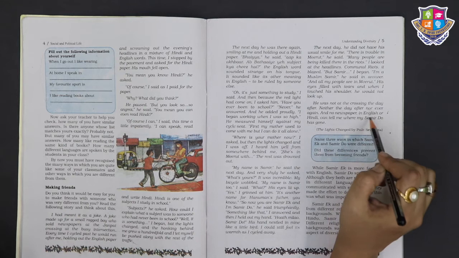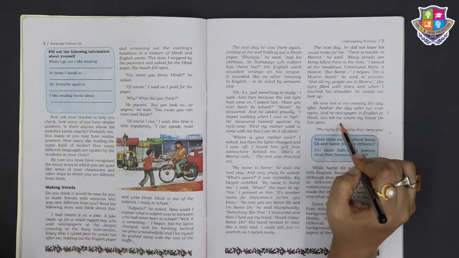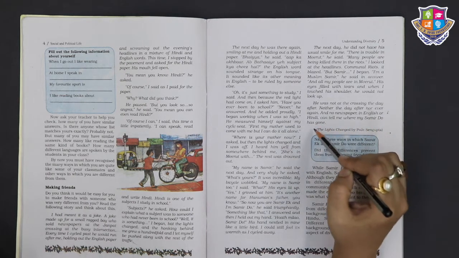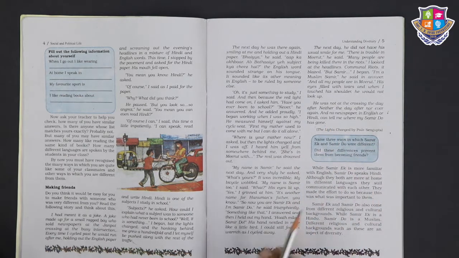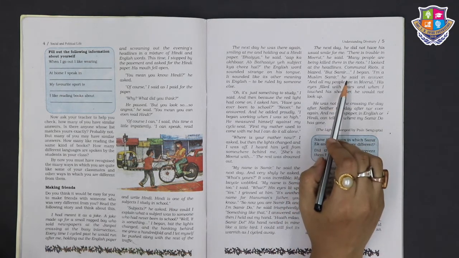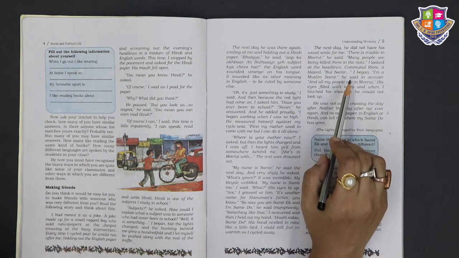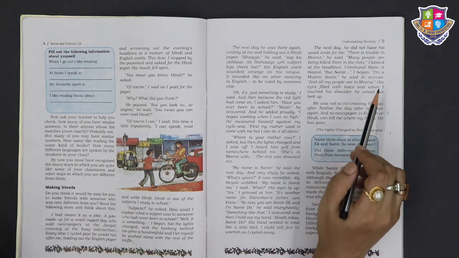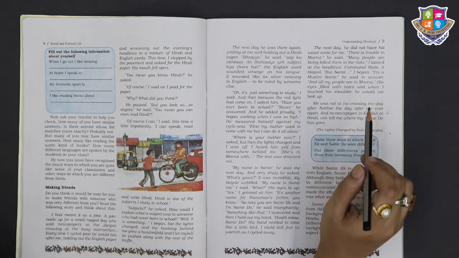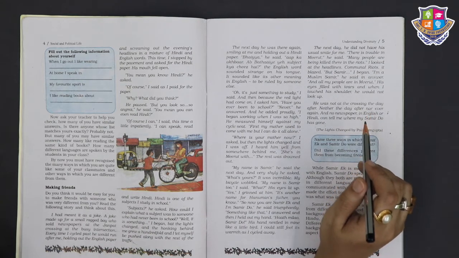And no newspaper in English or Hindi can tell me where my Samir Do has gone. So after this, when he told him that he belonged to the Muslim community, Samir Do was very upset, and from the next day onwards, he never turned up. He stopped selling the newspaper.